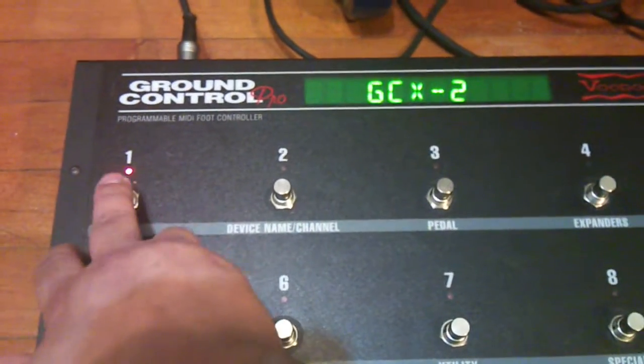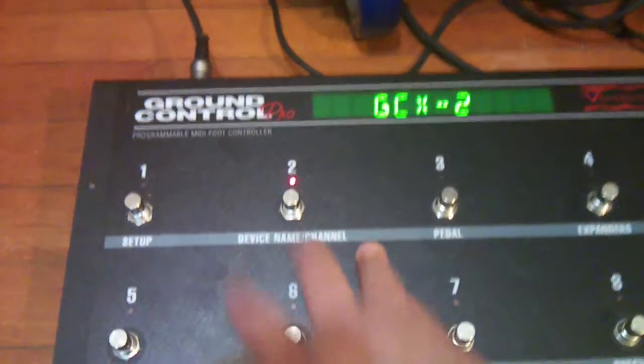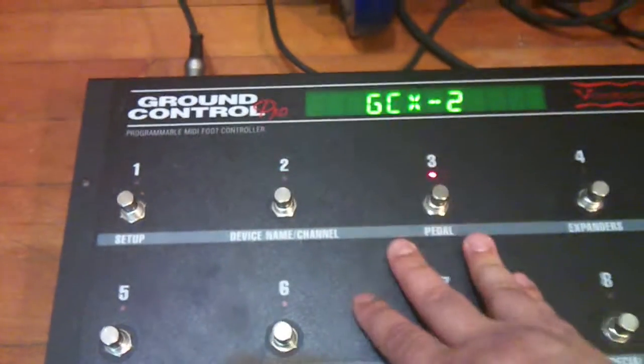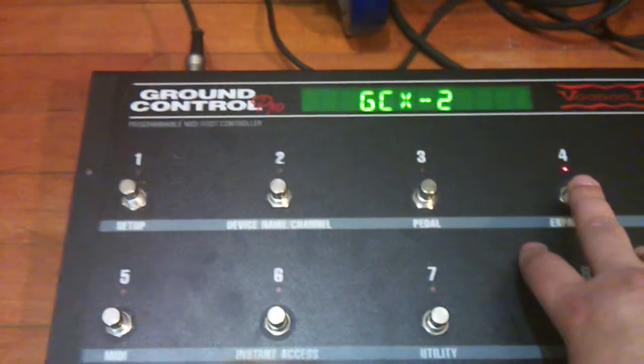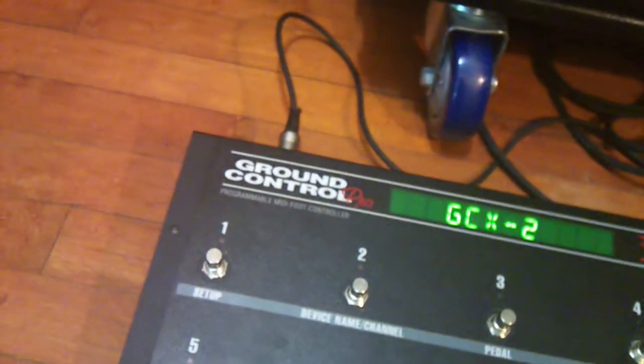And then clicking on 1 is channel 2. Clicking on 2 is channel 3. Clicking on 3 is the solo boost. Channel 4 is clicking out the EQ. And that's pretty much that.